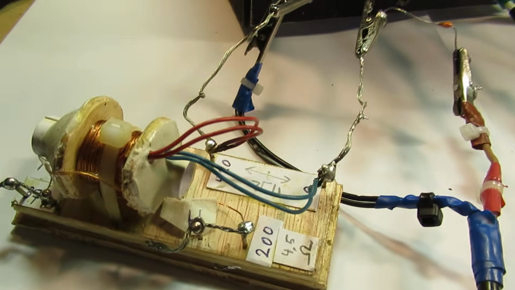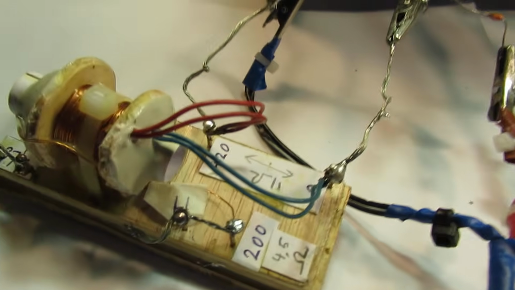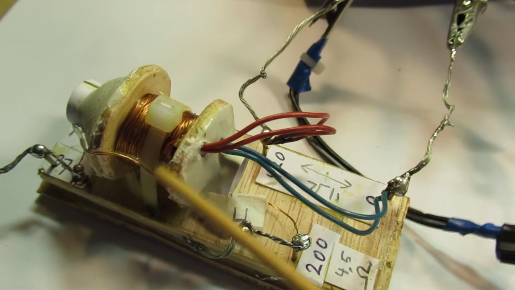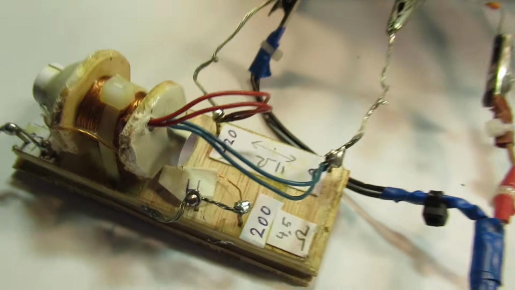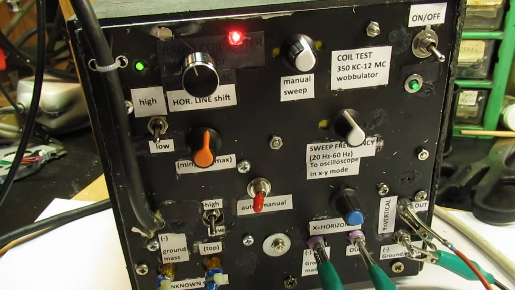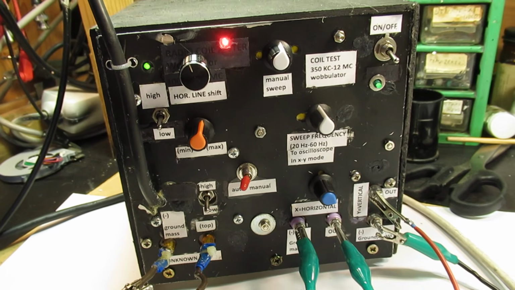Anyway, at the moment I'm looking at this coil that I made. Oh, camera drops suddenly, sorry for that. I have to fasten it again. The coil that I made in the past here, it works on the Wobbulator and it works here.